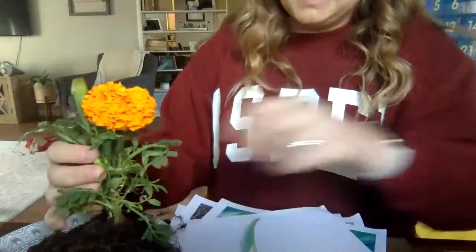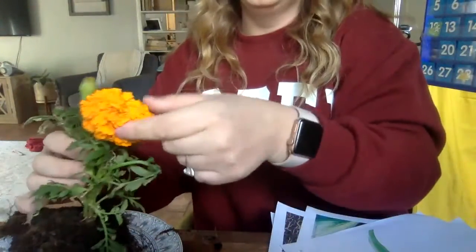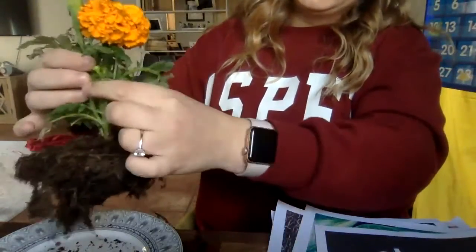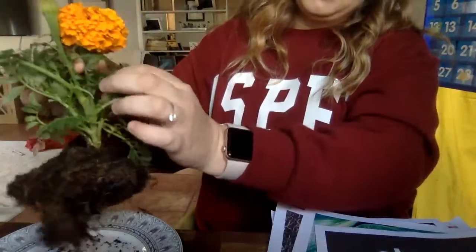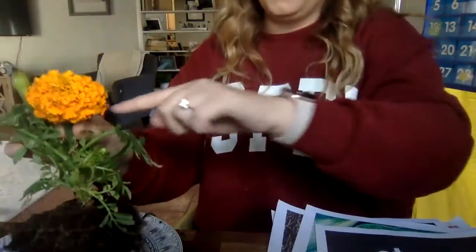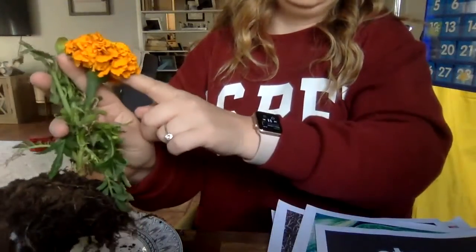So you can see my marigold, my flower. My flower has a stem. This is where it comes up and it goes all the way to the dirt. My flower comes out of the top of my stem. You can see it right there.